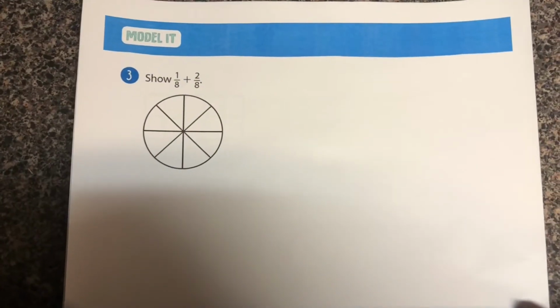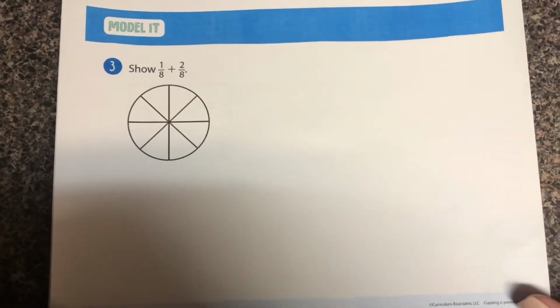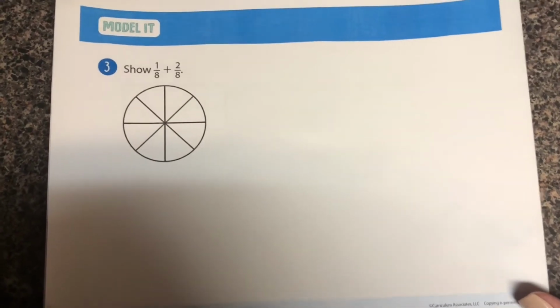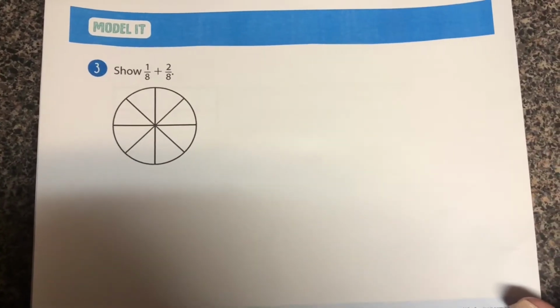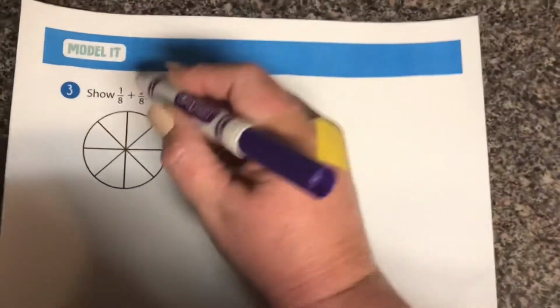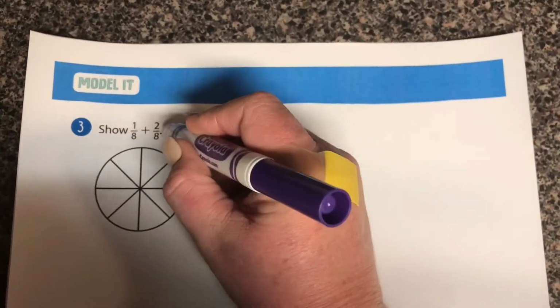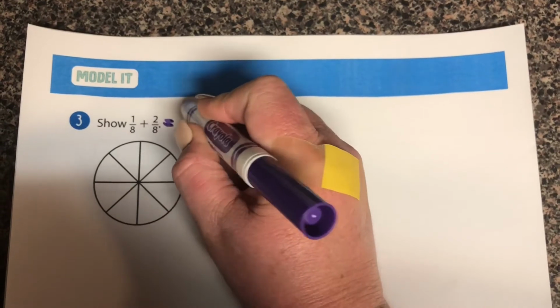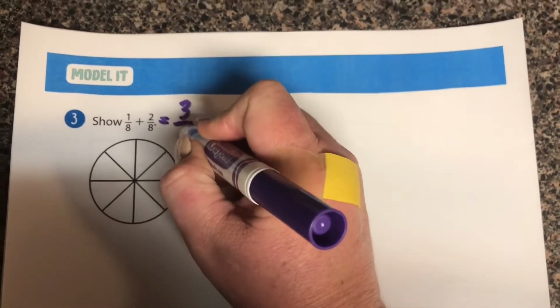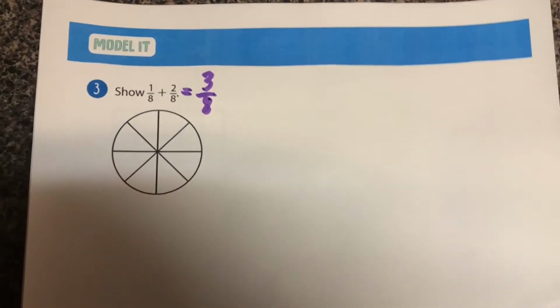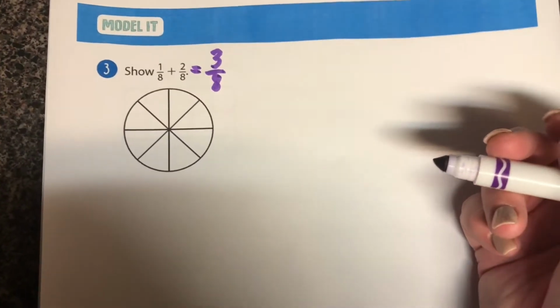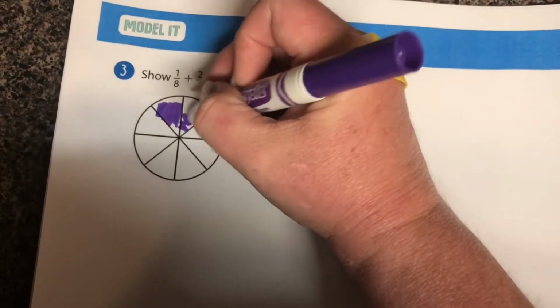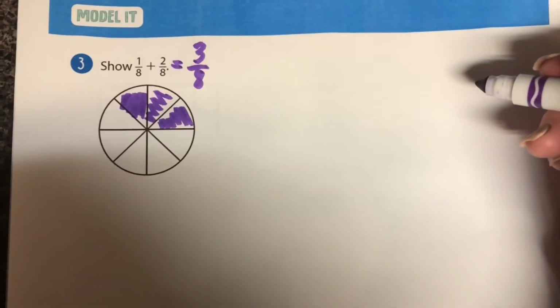Now I'd like to show a problem where instead of using a number line, I'll use a circle model. And I will show addition of fractions, 1/8 plus 2/8. Now before I even show this, I'm going to remember, I don't have to have a model. I could just add 1 plus 2 is 3. 8 stays the same. I remember to keep my denominators the same because there's 8 parts in all. That doesn't change. There's 1/8, and now there's 2/8, and together that equals 3/8.